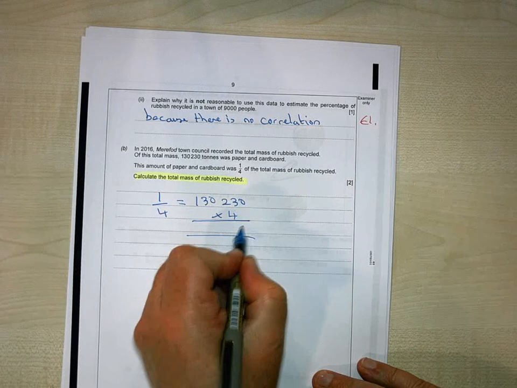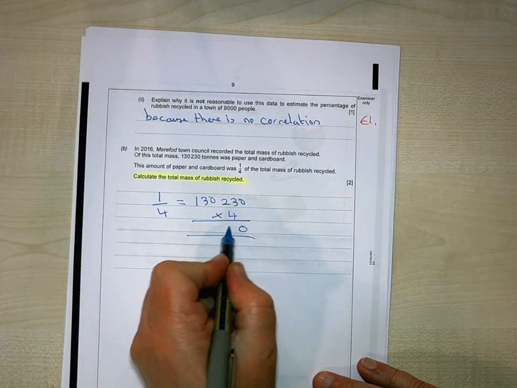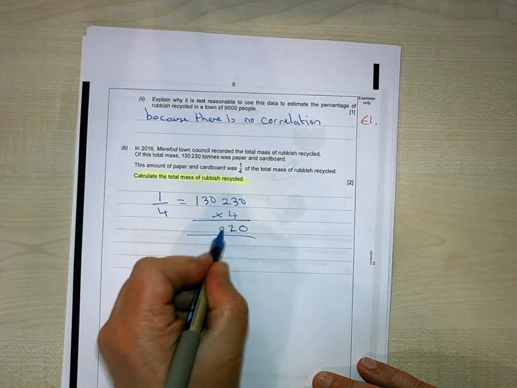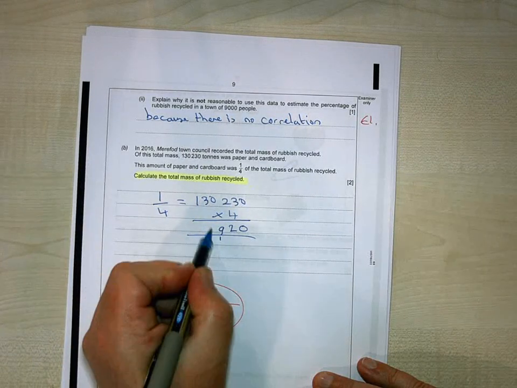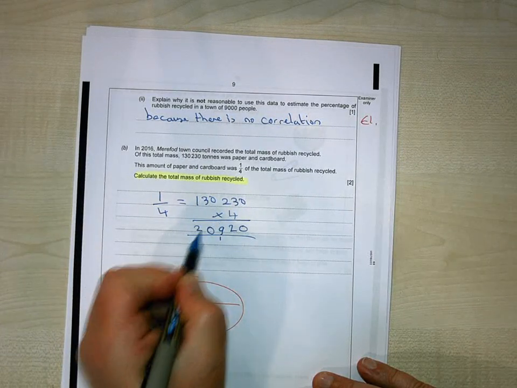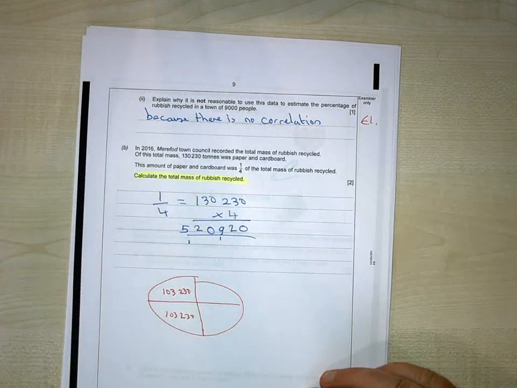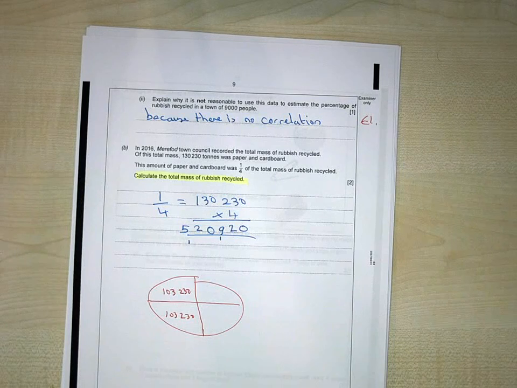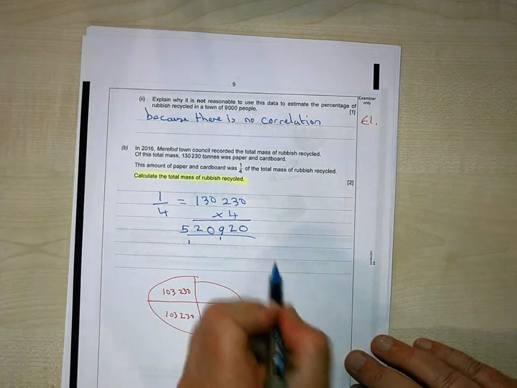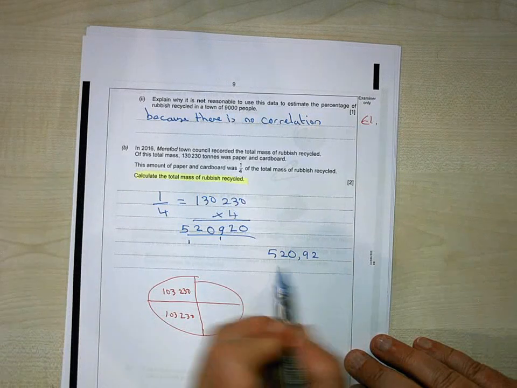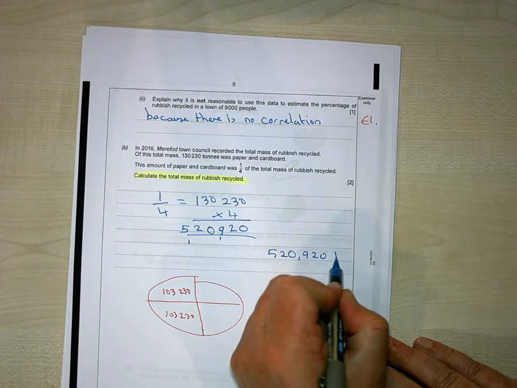4 zeros are 0. 4 threes are 12, 2 down, carry 1. 4 twos are 8, and the carry makes 9. 4 zeros are 0, 4 threes are 12, 1 4 is 4, and the carry 5. So the total mass of rubbish recycled is 520,920 tonnes.